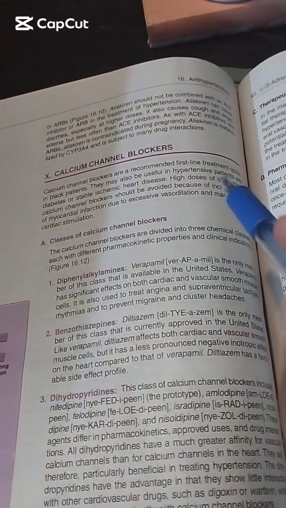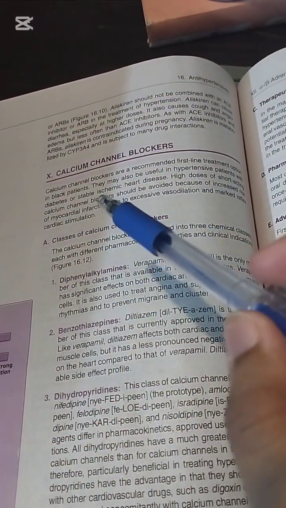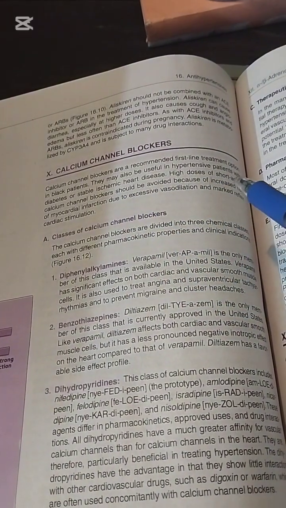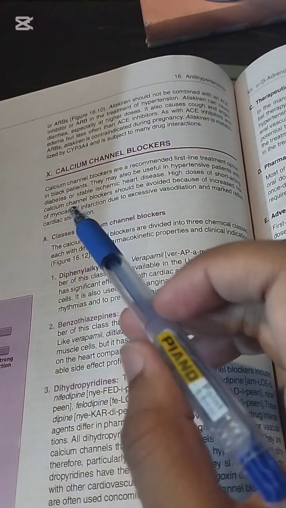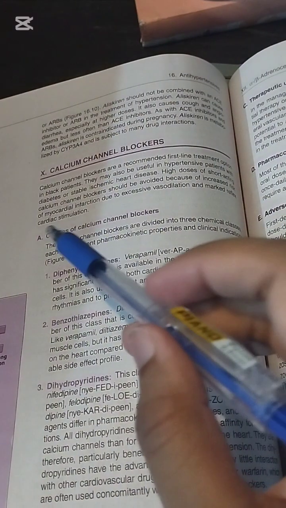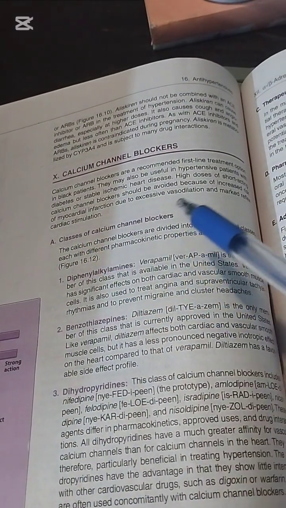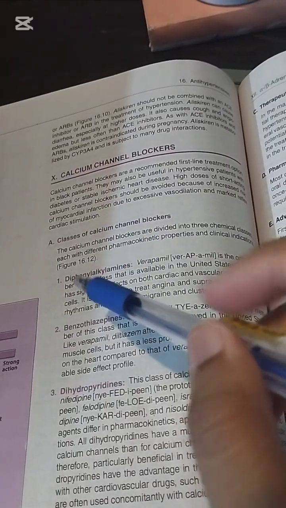Calcium channel blockers are recommended first-line treatment option in black patients. They may also be useful in hypertensive patients with diabetes or stable ischemic heart disease. High doses of short-acting calcium channel blockers should be avoided because of increased risk of MI due to excessive vasodilation and marked reflex cardiac stimulation.